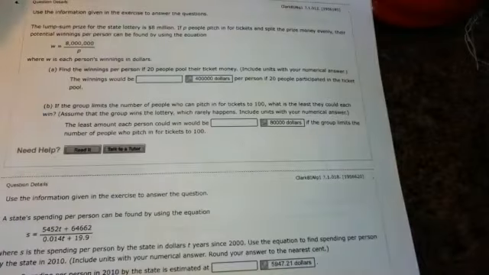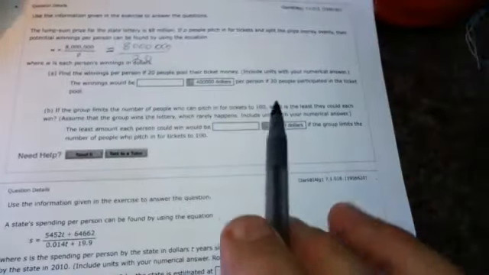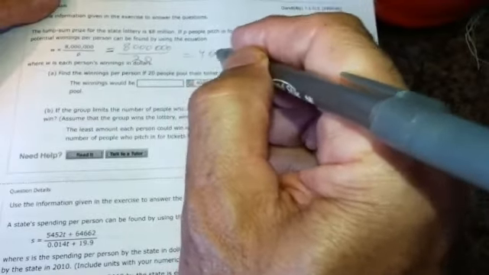So basically all I need to do is just put a 20 here, take that and divide it by 20. And that gives you 400,000.